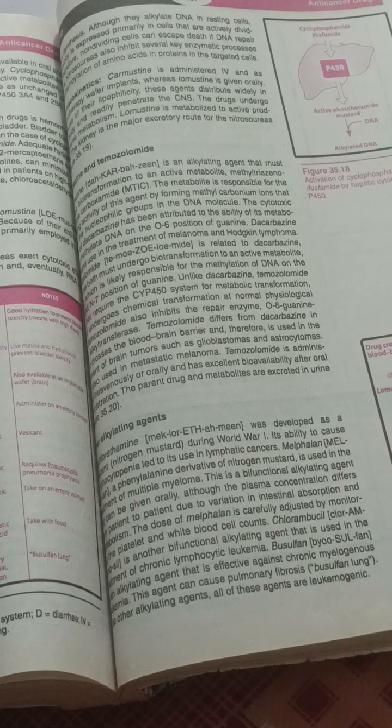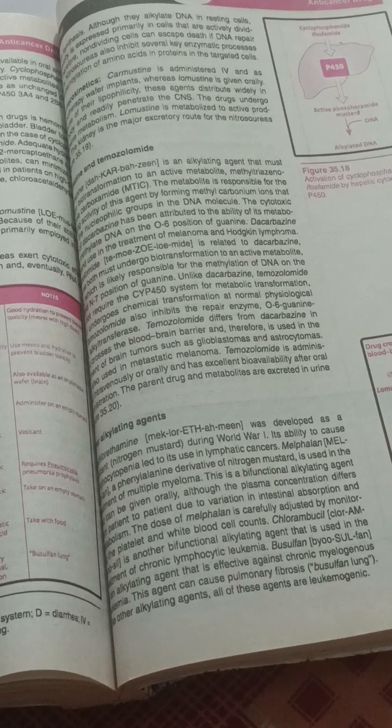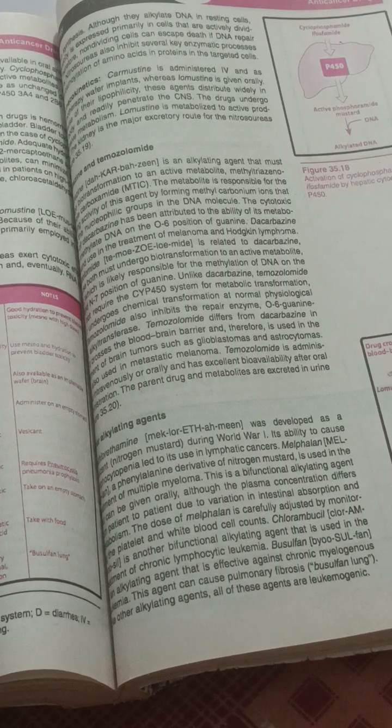Dacarbazine is treating melanoma, and temozolomide is treating brain tumors also. Nitrosoureas treat brain tumors, while cyclophosphamide and ifosfamide both treat breast cancer, sarcomas, and non-Hodgkin lymphomas. So this was all about the alkylating agents.